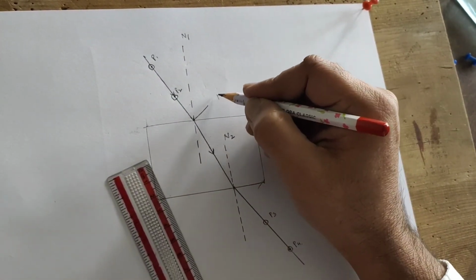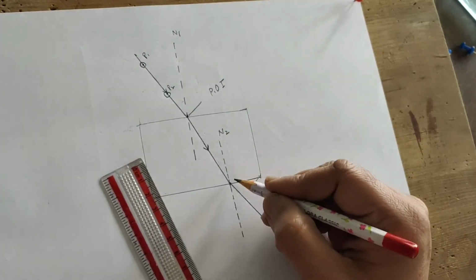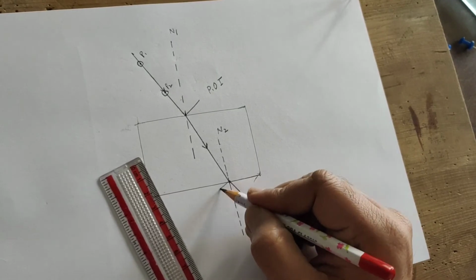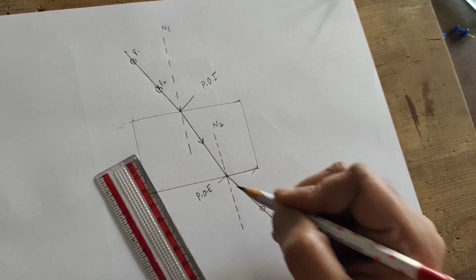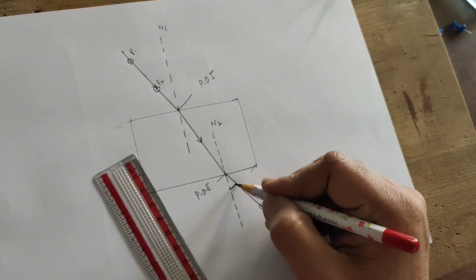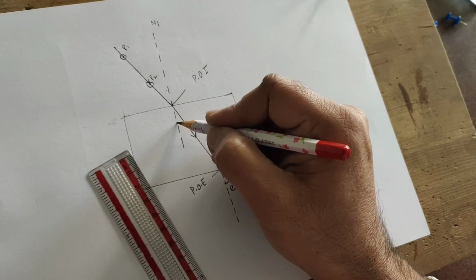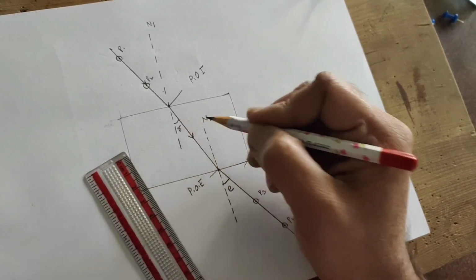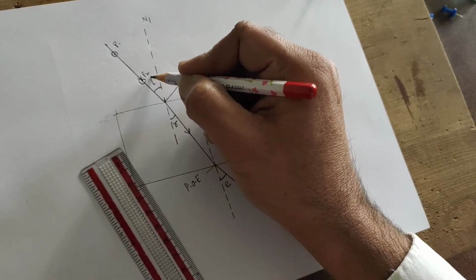I am writing it point of incidence. This side, point of emergence. This angle is the angle of emergence. This is the angle of refraction, and this is the angle of incidence.